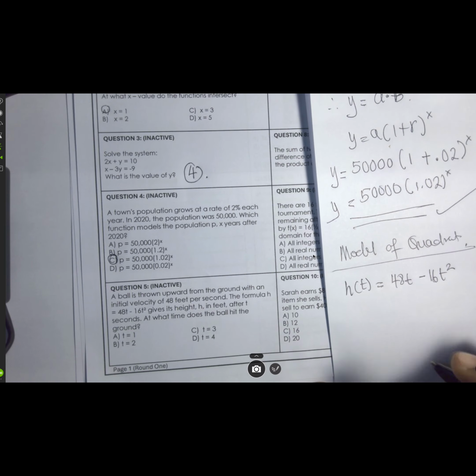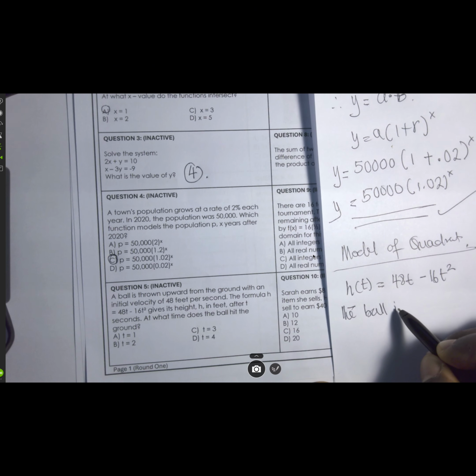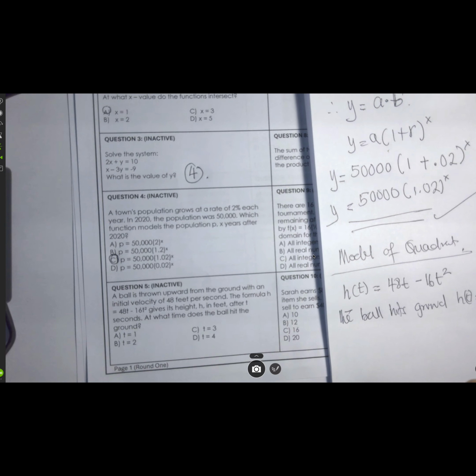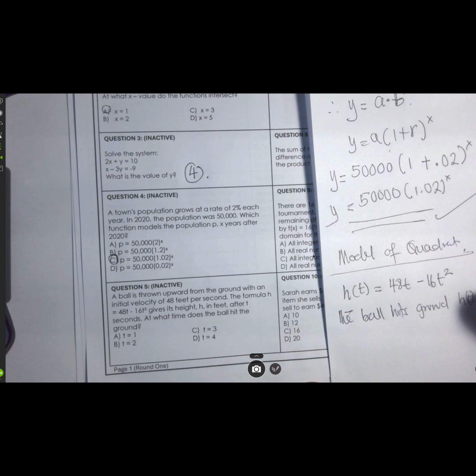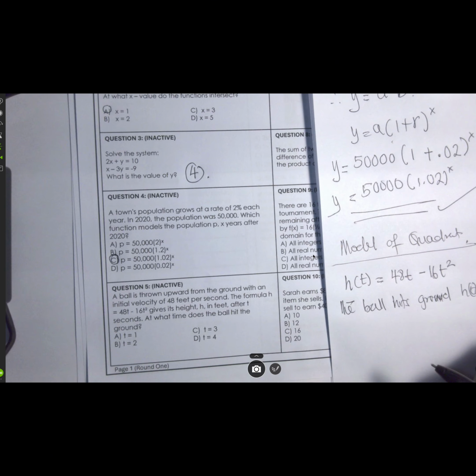Now let's remember that when the ball hits the ground, it means that h of t is 0, right? It means that the height is 0. The ball is on the ground. The height is basically 0, because if the ball is on the ground, it hasn't risen or anything. So the ball can only hit the ground when the height is 0. So let's equate this equation to 0.